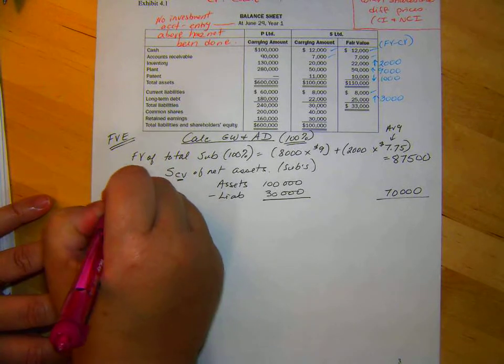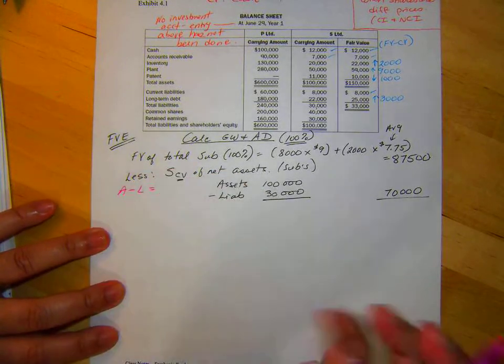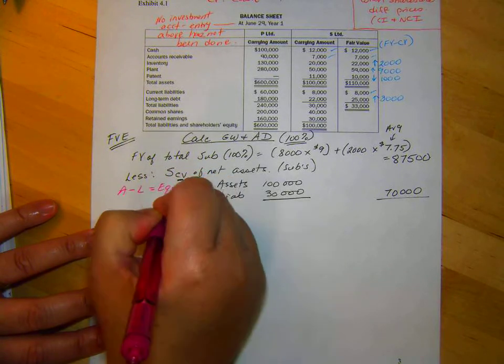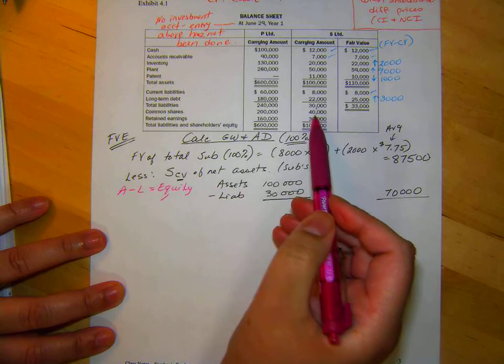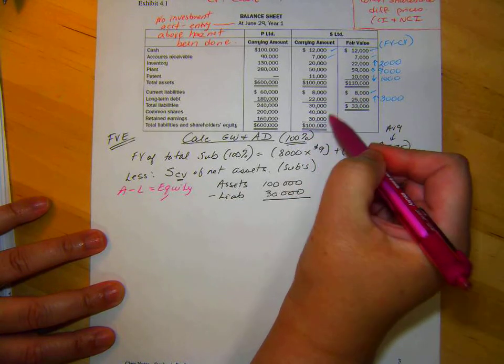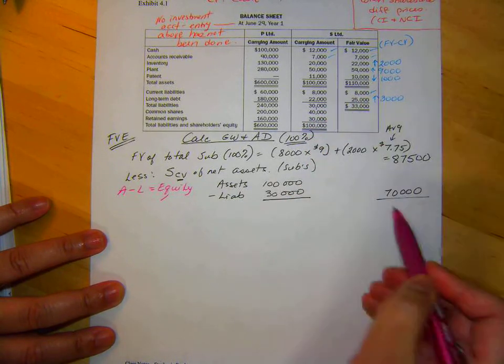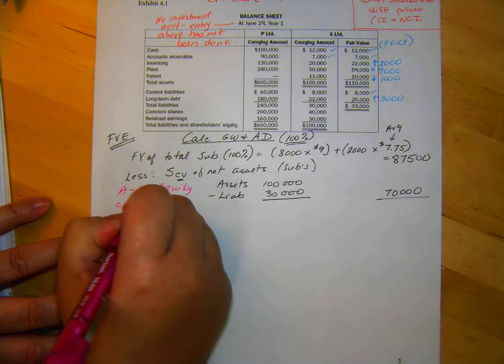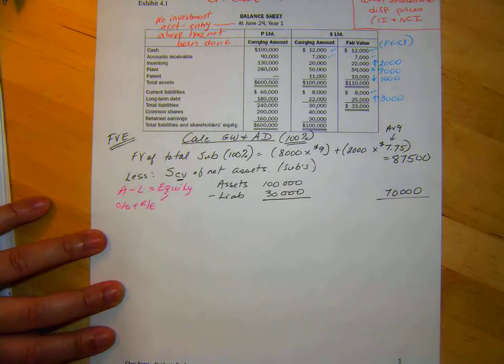Assets minus liabilities equals, you learned this way back, equity, right? So you could look at your equity and just take common shares plus retained earnings, and you'd get 70. So common shares plus retained earnings, the same.